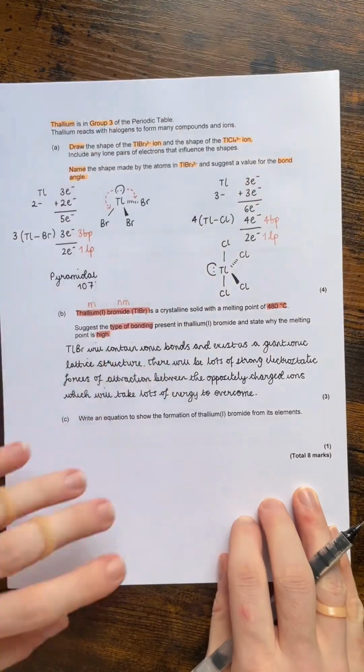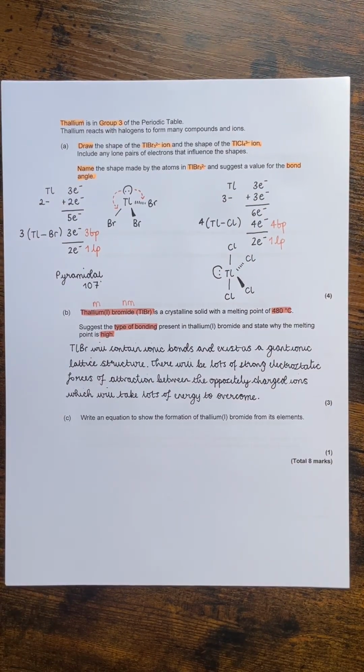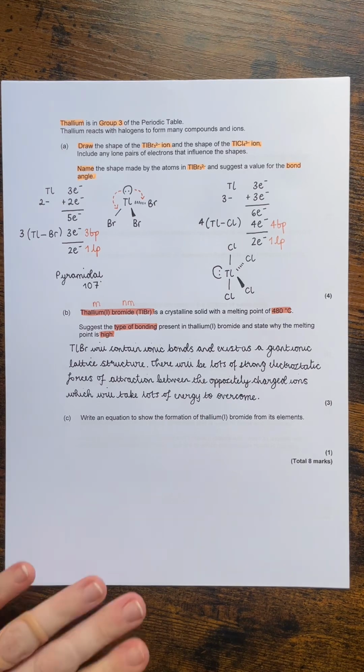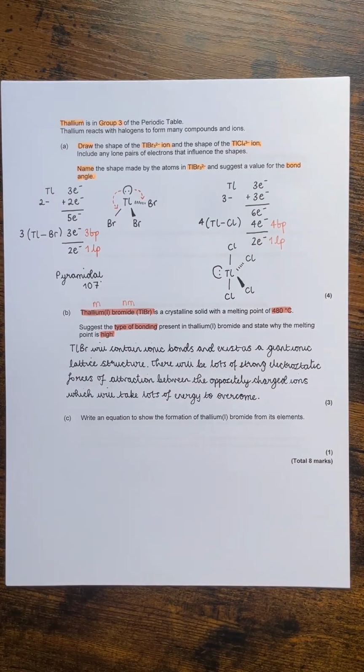So that is almost a GCSE style question. That's how I would want a GCSE student to approach that, in terms of talking about the bonding and the structure. And then for ionic bonding, not sure why it's special in relation to covalent and metallic, but when we're thinking about ionic, there is a need to talk about what an ionic bond actually is, in terms of the electrostatic forces of attraction between the oppositely charged ions.